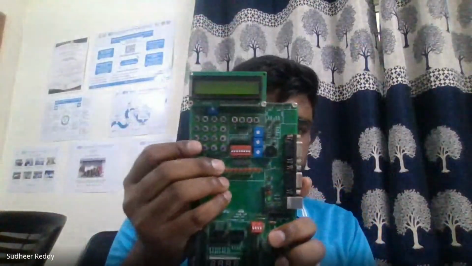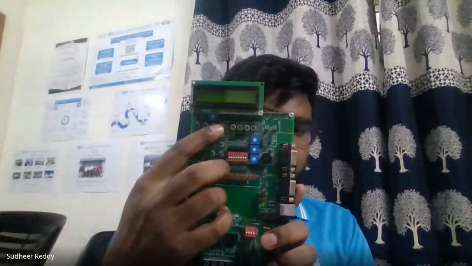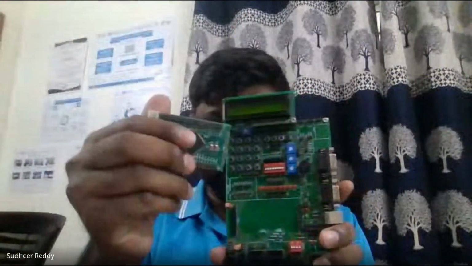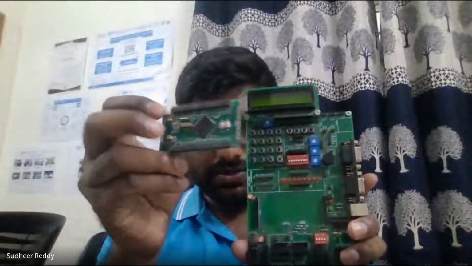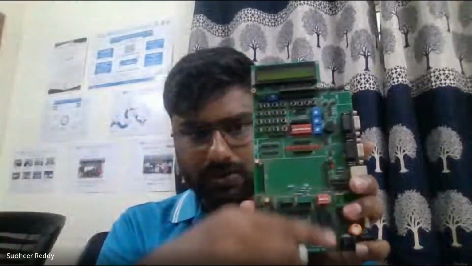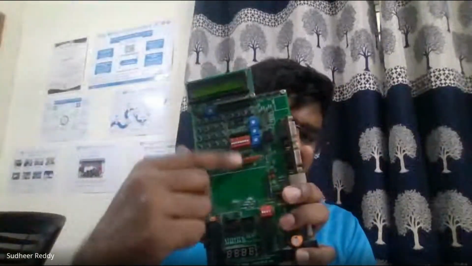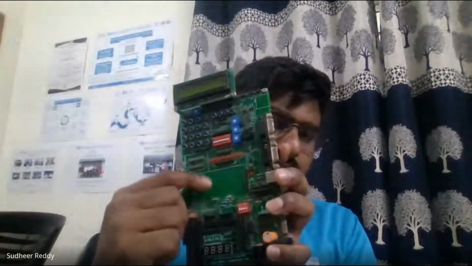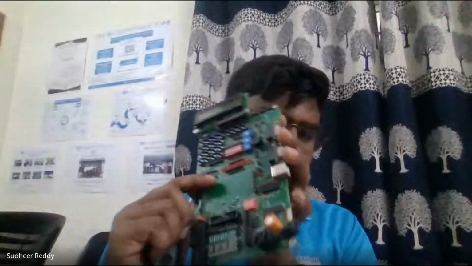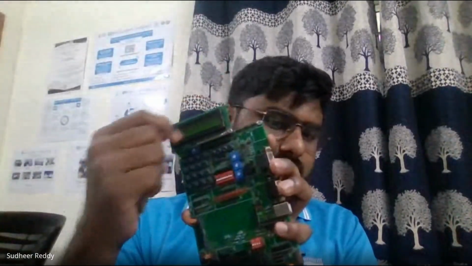So this is the board. These are the 4x4 keypad, and this is the LPC1768 controller. In this board we have multiple options like GPIO, LEDs, GPIO inputs like push buttons and DIP switches, and some UART, I2C, SPI, a 7-segment display, and an LCD. There are a number of protocol peripherals.